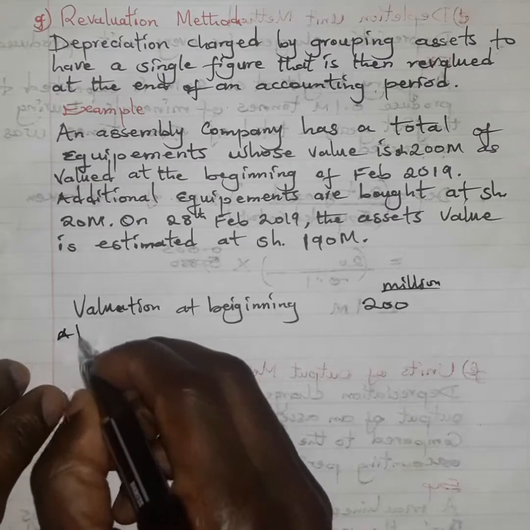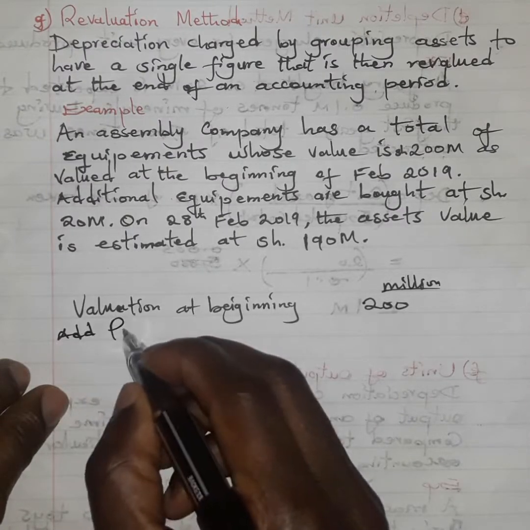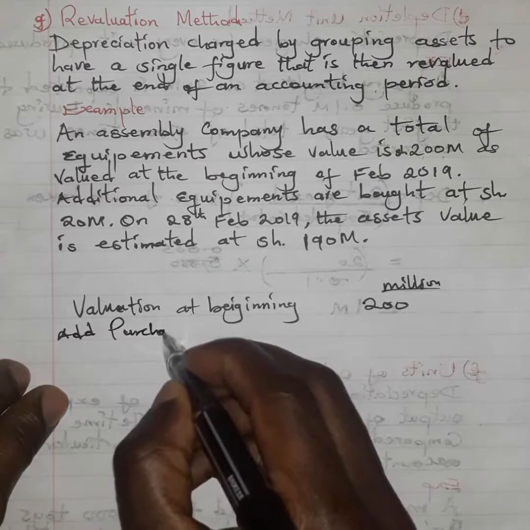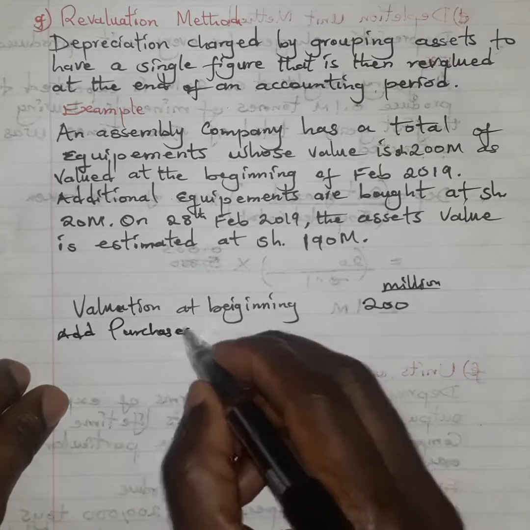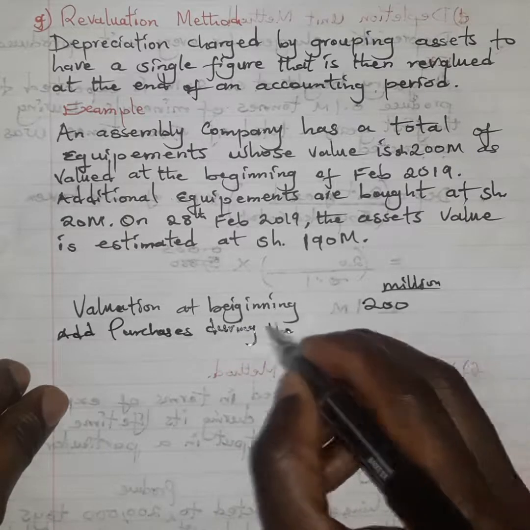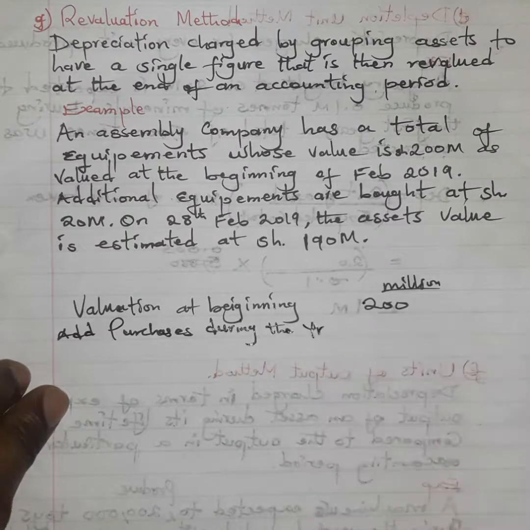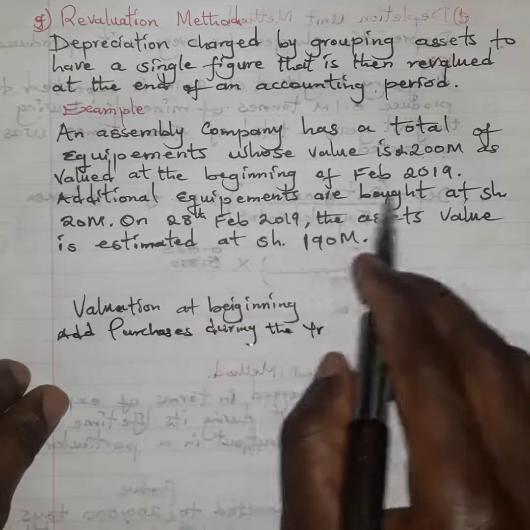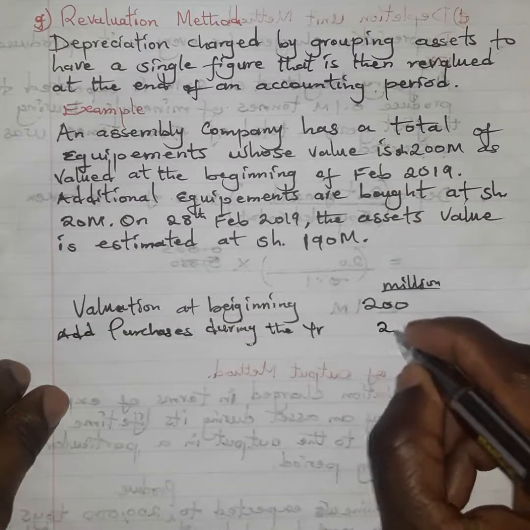Then we're supposed to add purchases during the year. So what was purchased during the year is essentially 20 million.